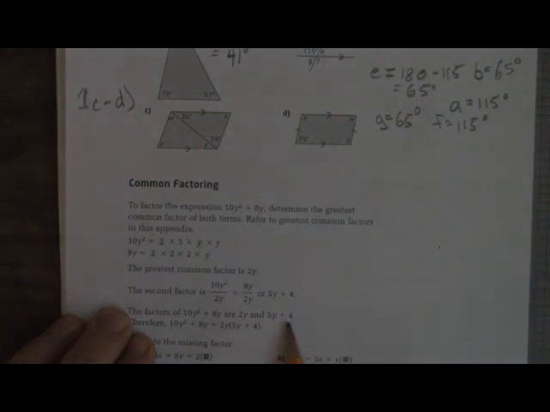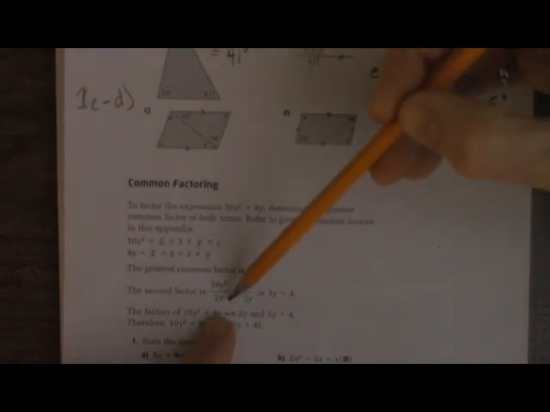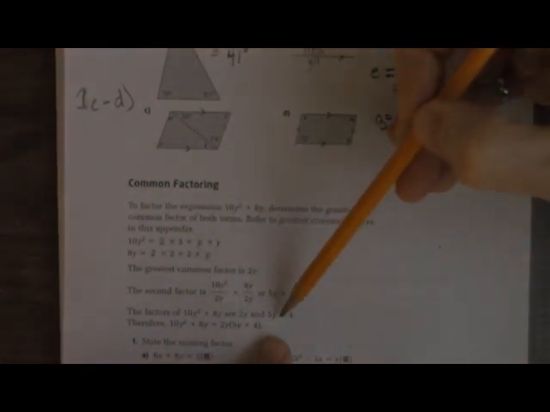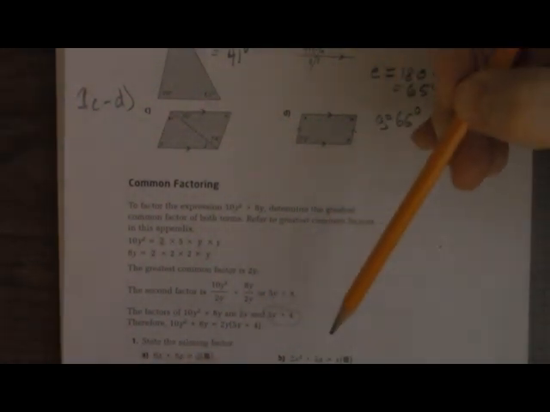All right? So the factors of 10y squared plus 8y are 2y, and the other factor is 5y plus 4. To get the second factor, we're just dividing both terms by 2y, and that's how we get 5y plus 4. So therefore, our two factors are 2y and 5y plus 4.